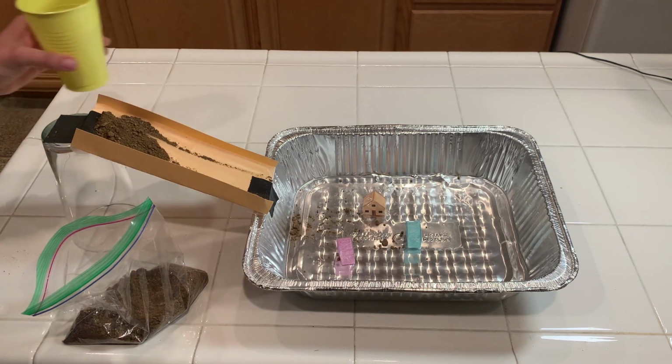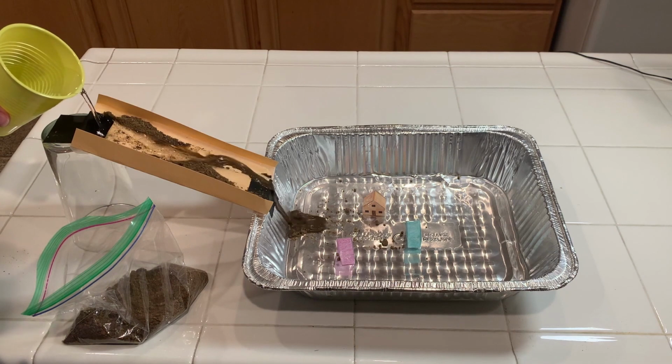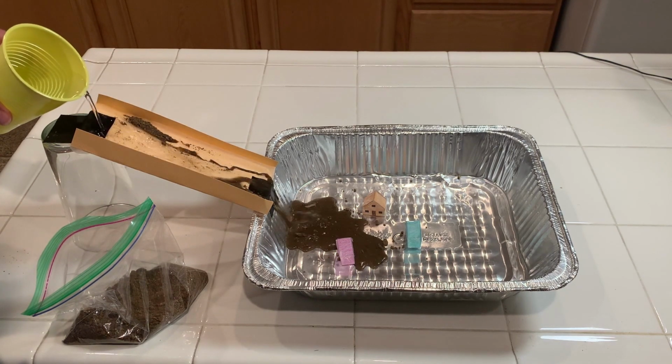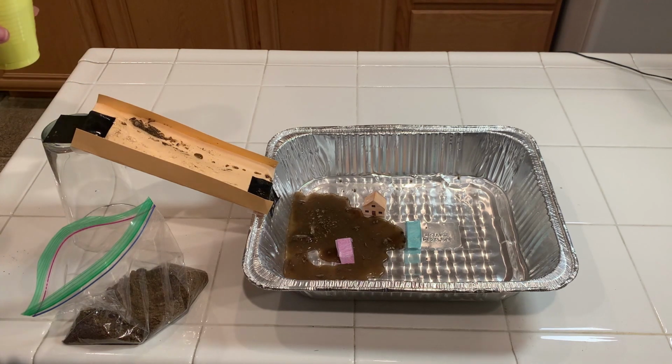Once you have your sediment situated, go ahead and start pouring some water. Watch the landslide occur as you pour water and see how it affects the neighborhood you created below. Was your summer house safe?